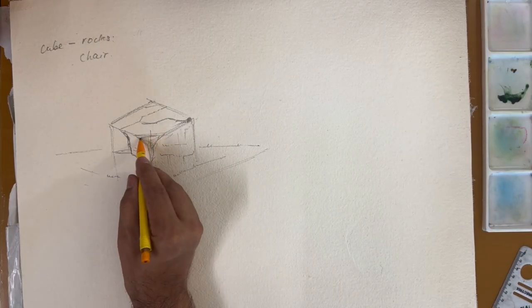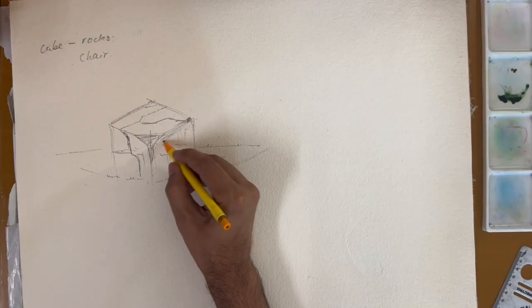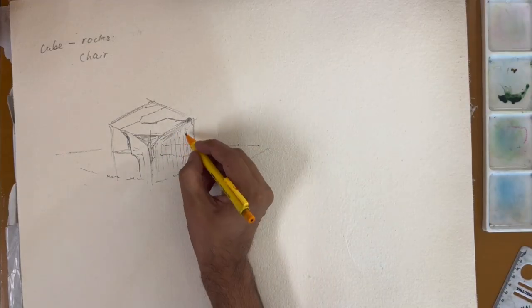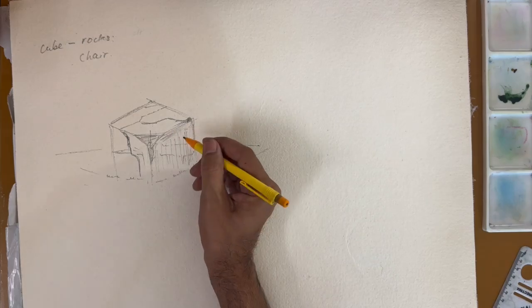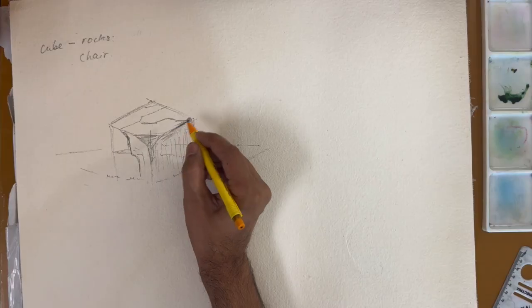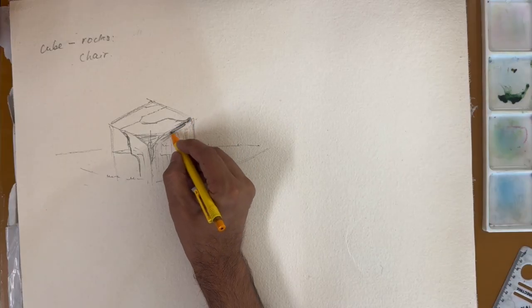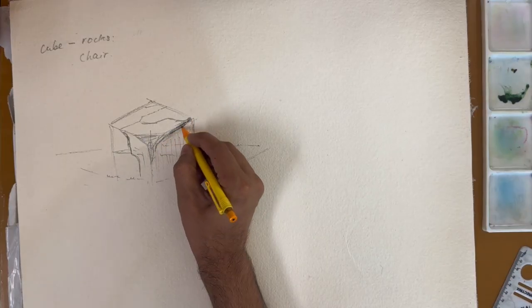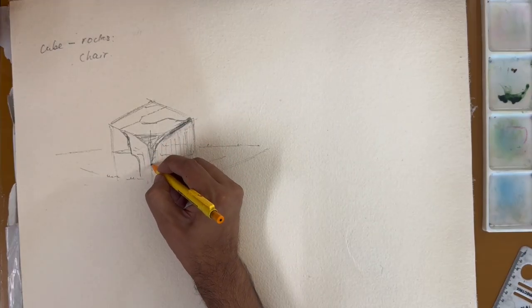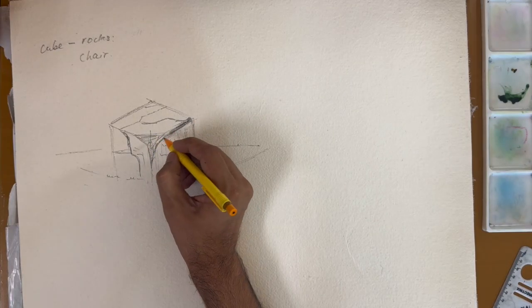Here we're going to do some darks. Here too we will do some darks. I'm not bothering much about drawing over here because color is going to take over the lines. But when you are doing a pencil sketch, you need to be very specific over lines.